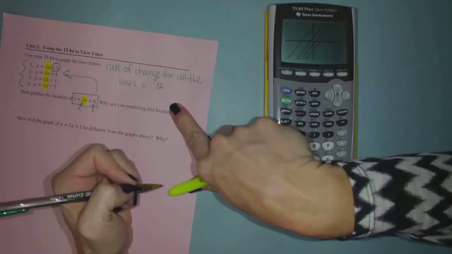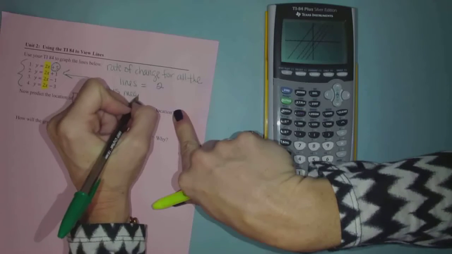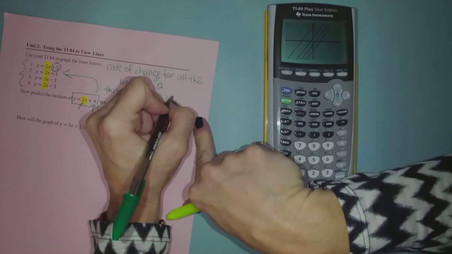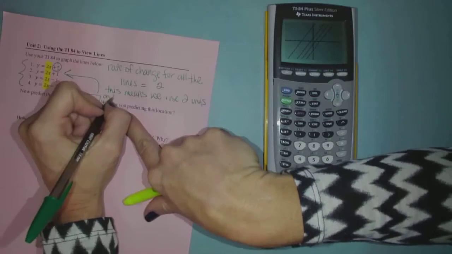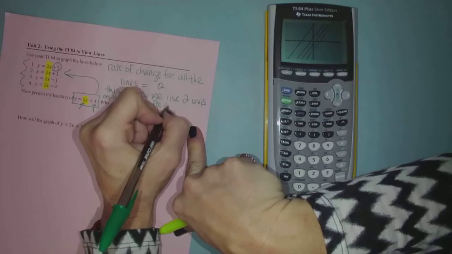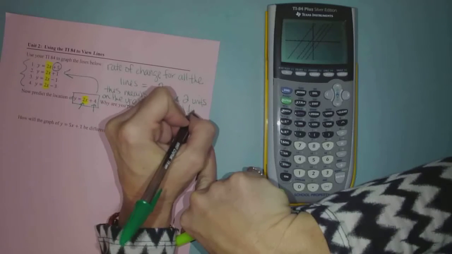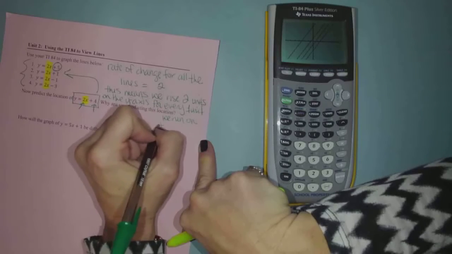There's a 2 in front of all of this. This means we rise 2 units on the y-axis for every 1 unit we run on the x-axis.